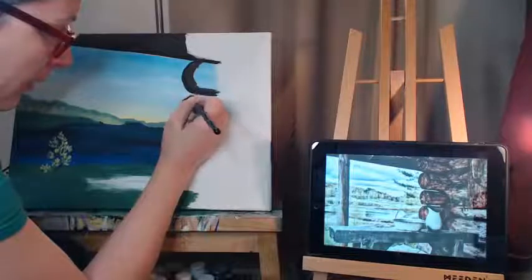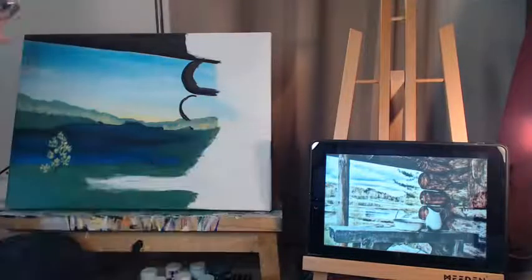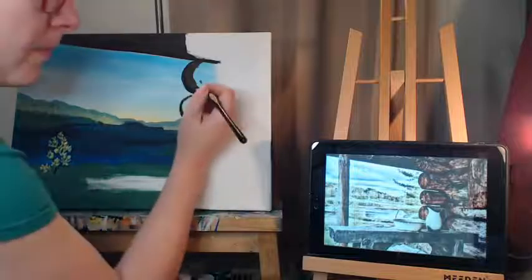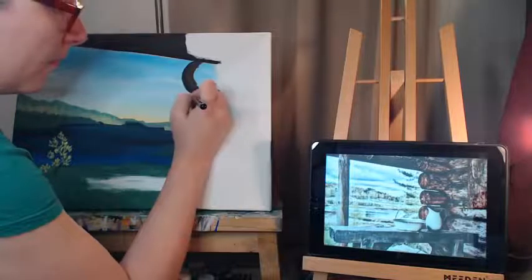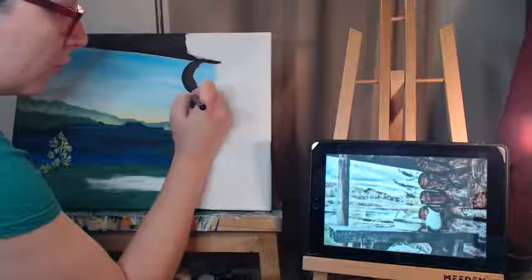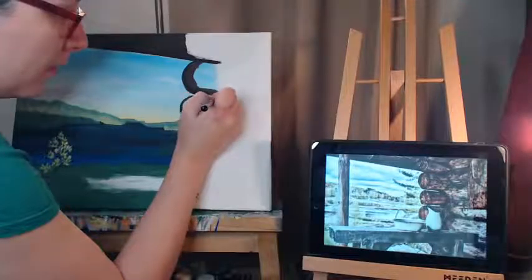And there is a gap between these, so try to keep that gap.